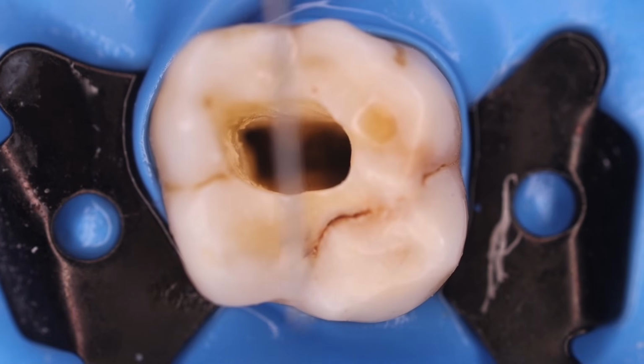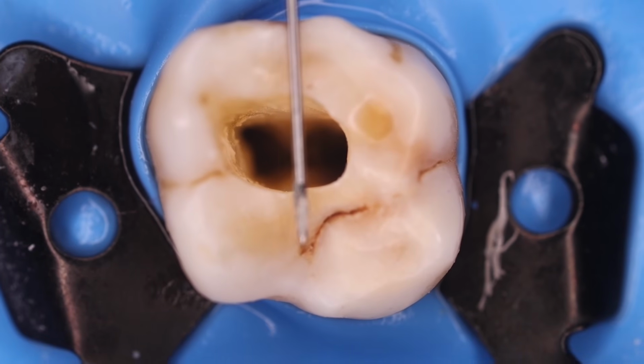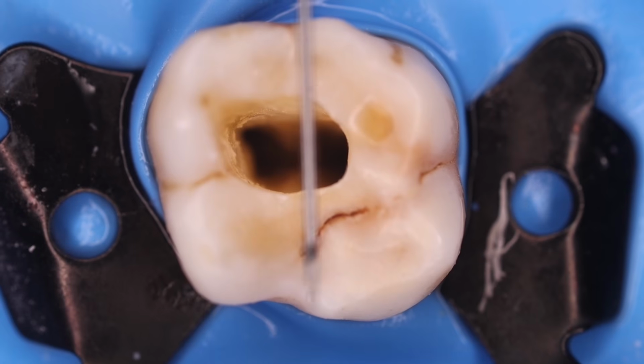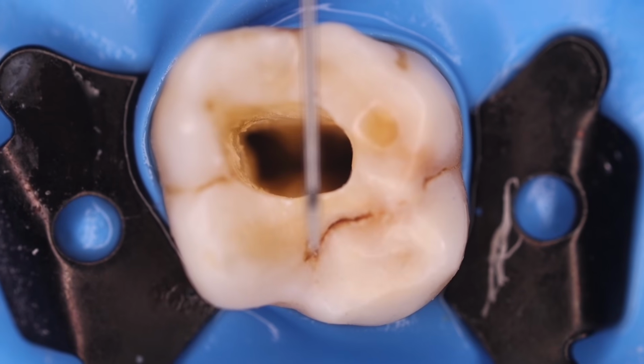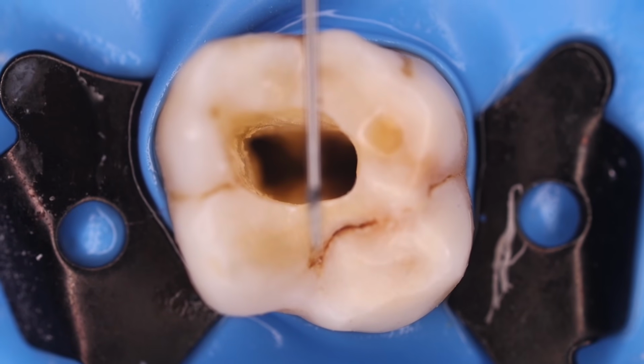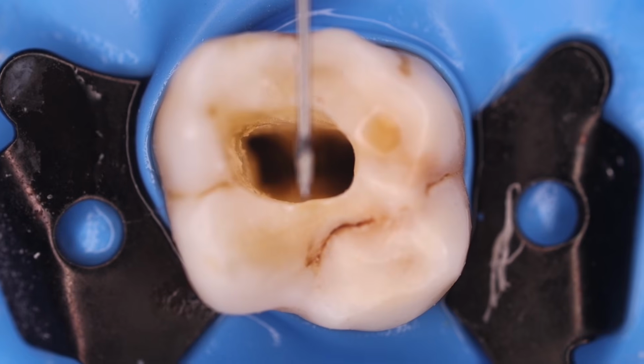So now we are going to enlarge the canal orifices with the help of Gates Glidden drills. This is the size 1 Gates Glidden drill, and we will move subsequently up to size 3 as per convenience to enlarge the canal orifices.